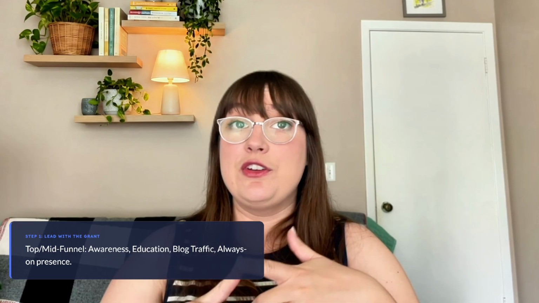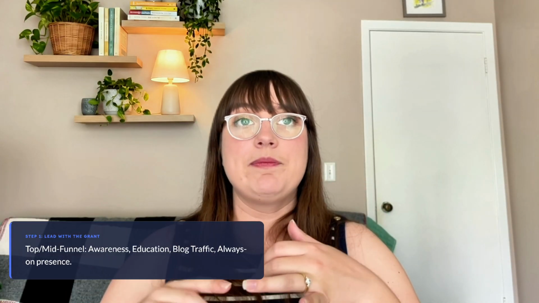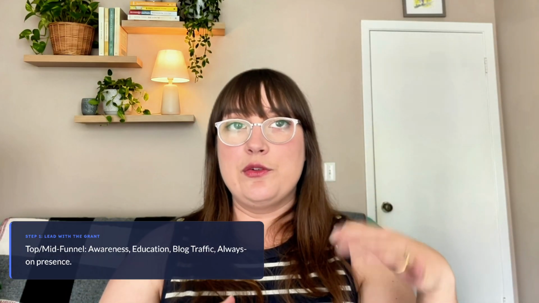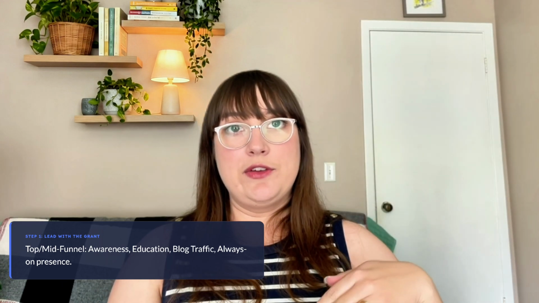What I like about the grant when you're running it alone is that you can use it for your mid and top of funnel goals, so awareness, education, driving traffic to your blog posts, to your resource guides, to your impact stories, as well as those bottom of the funnel goals that you probably have in mind, like finding donors or finding volunteers. These actions, so sort of satisfying that entire sales funnel, helps Google to build your audience and gives you the data that is going to drive your paid ads decision making later.